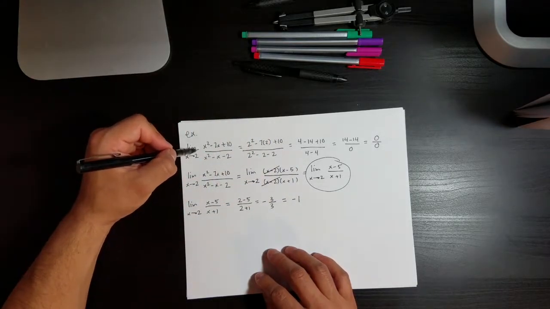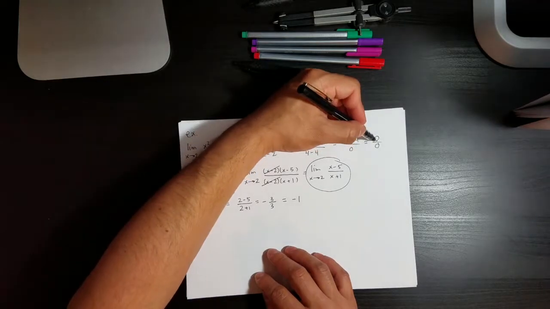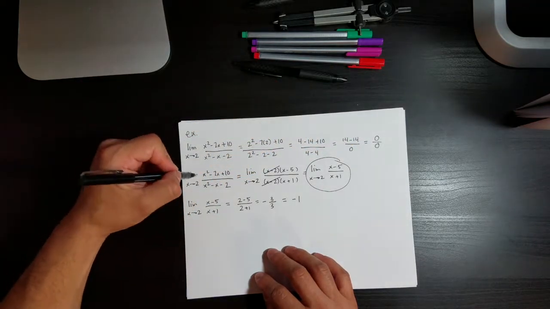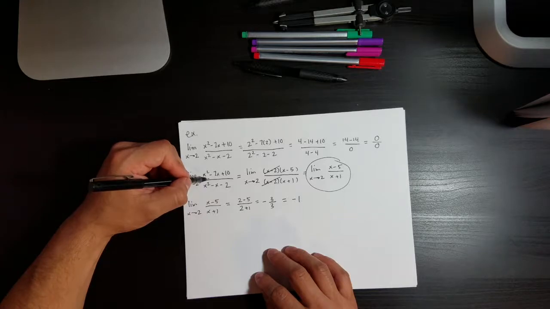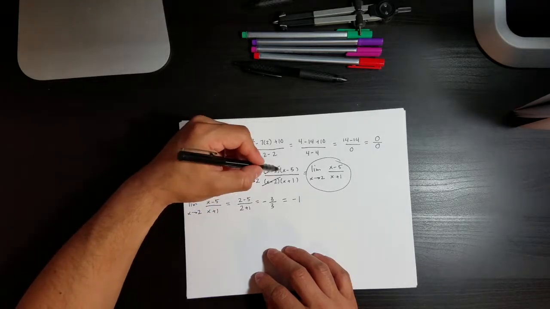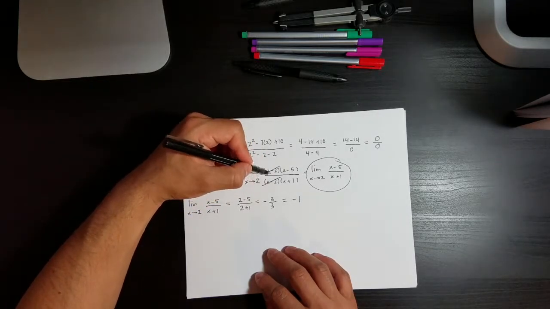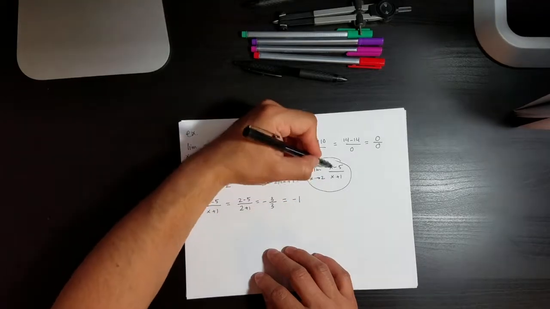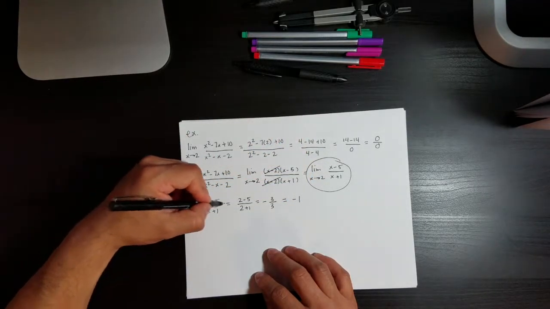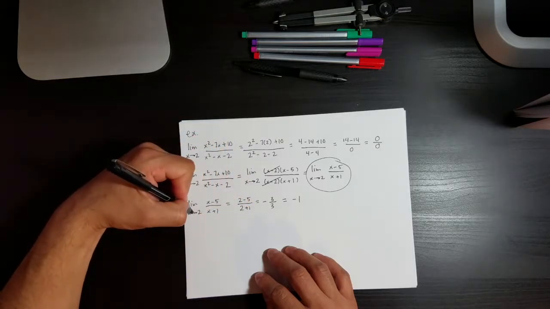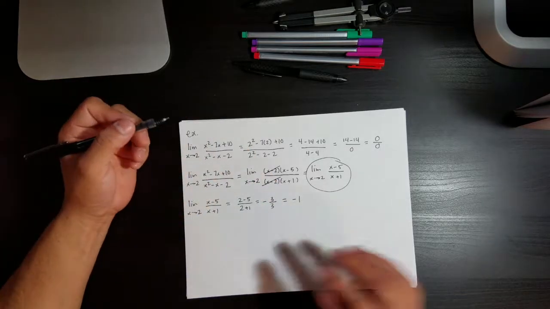Notice how plugging and chugging first gave us 0 over 0. But once we did some algebra and simplified the function by canceling out some terms, we got a different function, which once you plug in the x value, gives you an actual answer.